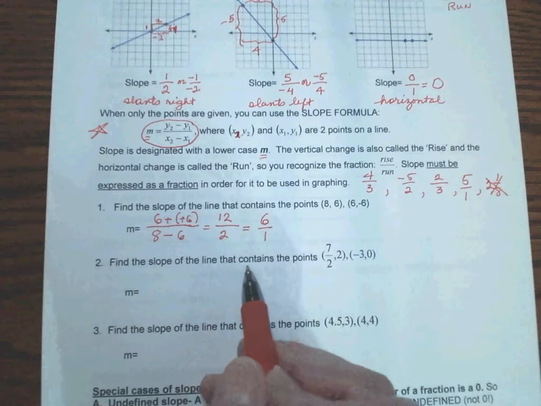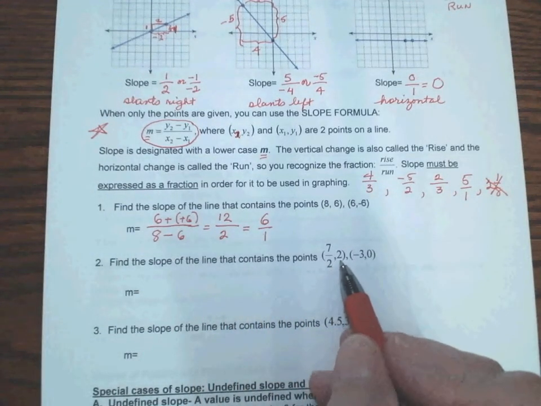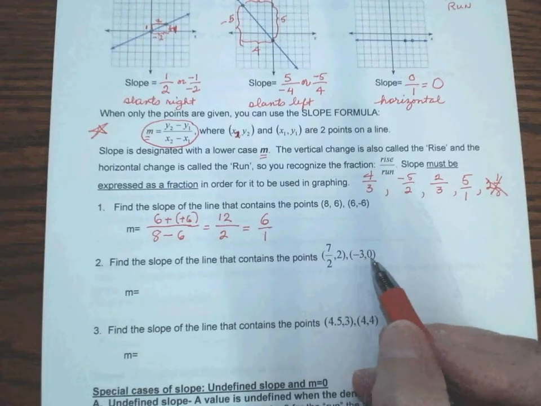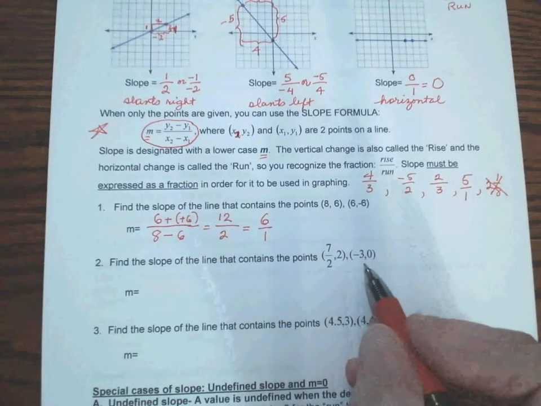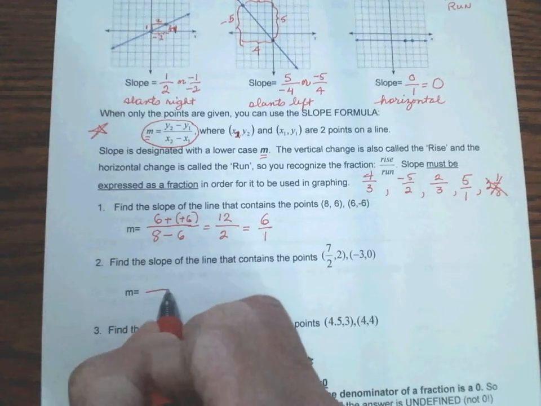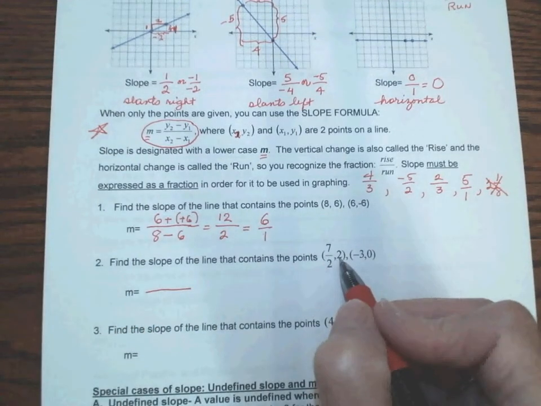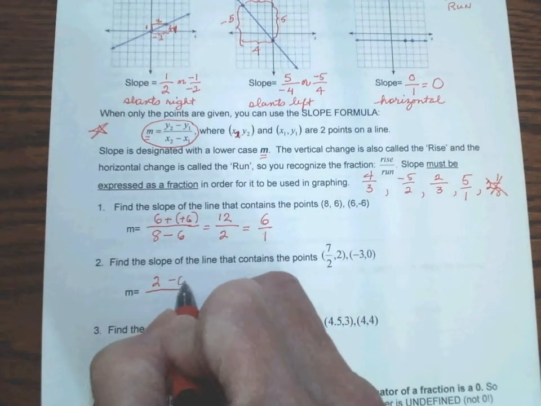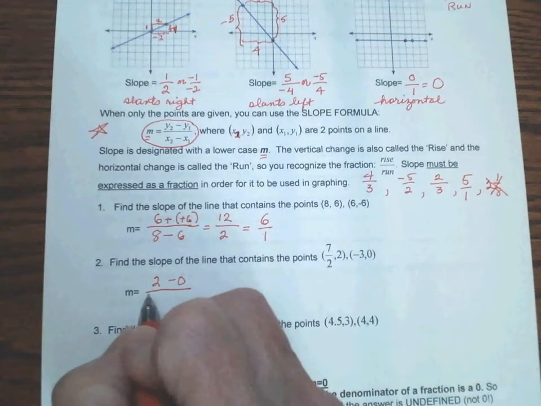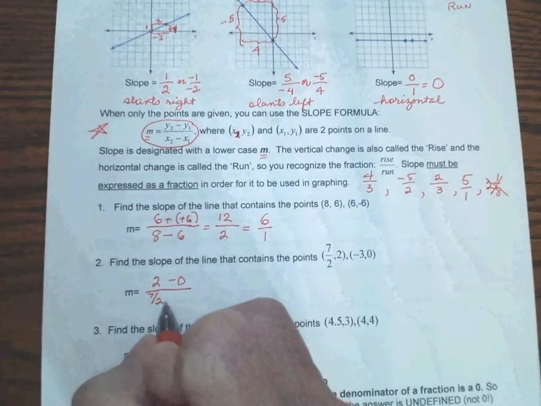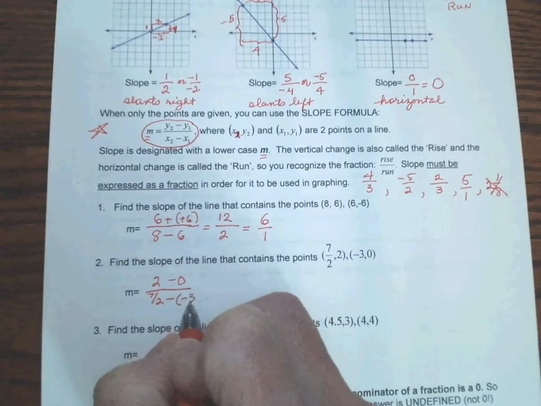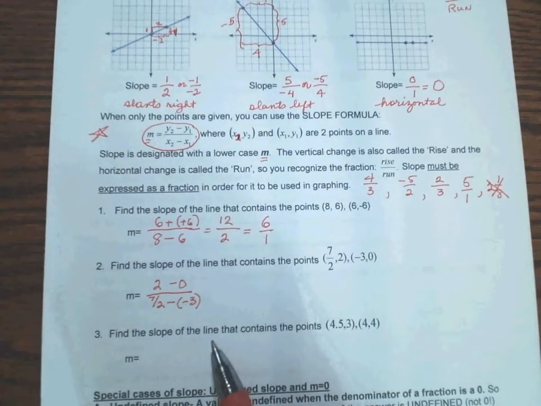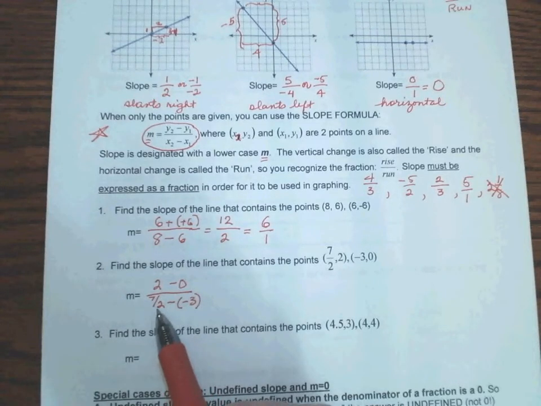Alright, find the slope of the line that contains the points (7/2, 2) and (negative 3, 0). So I'm going to put in a y value. It doesn't matter which one. Just for the sake of having a number instead of 0, I'm going to put the 2 first. So I'm going to say 2 minus 0, and then on the bottom I'll put 7/2 minus negative 3. So that's plus 3. That's going to end up being plus 3. But what is this number? If it works better for you, that would be fine to put that number as 3.5.